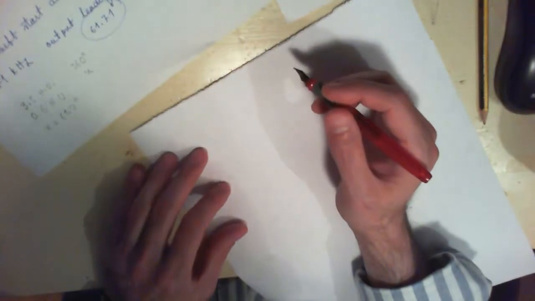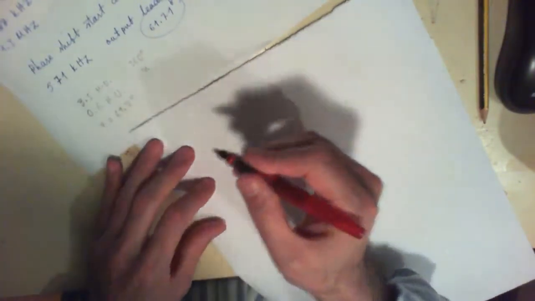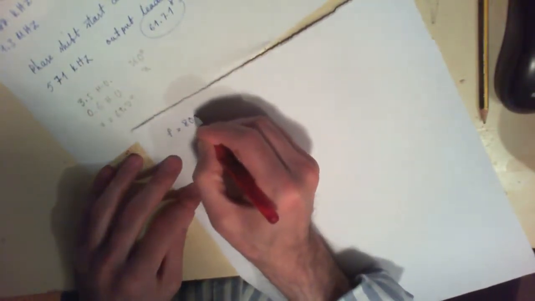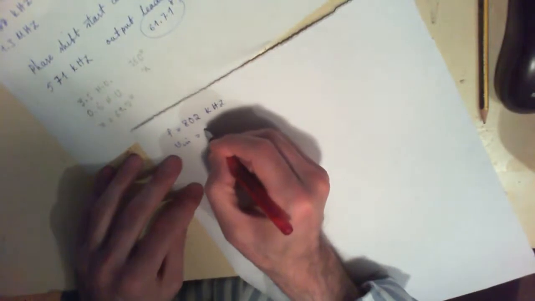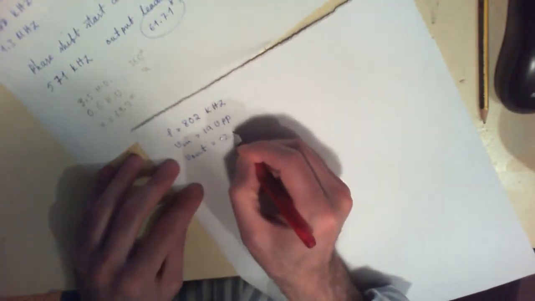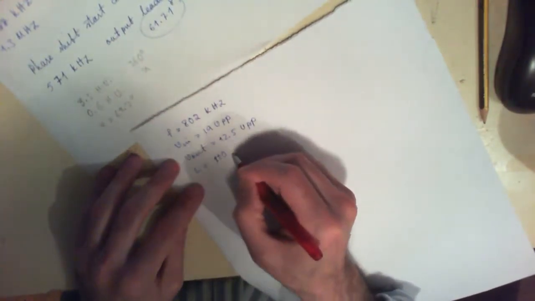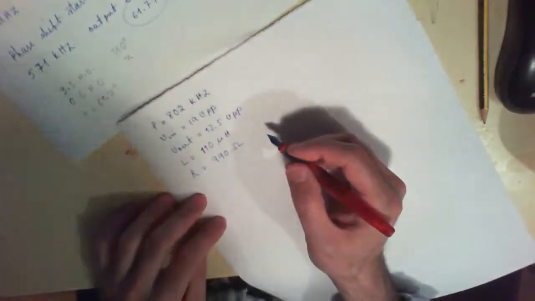But let's say, for example, for this frequency, if the frequency is equal to 802 kilohertz, if your V of in is equal to 19 volts peak to peak, and V of out is equal to 12.5 volts peak to peak, and your L was 110 microhenry, and the resistor that we used was 990 ohm. I think that's the right value.